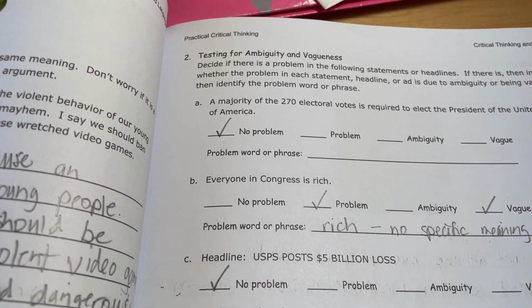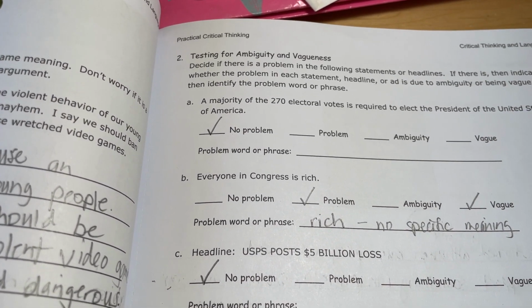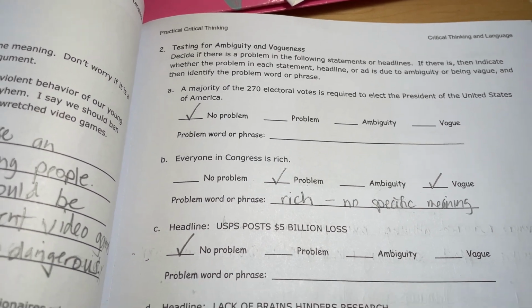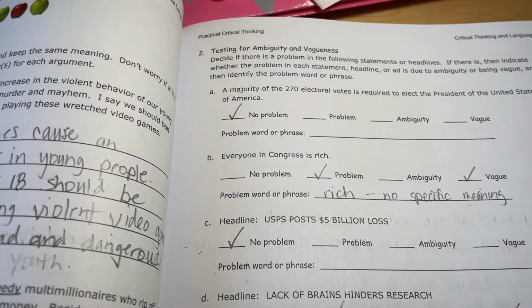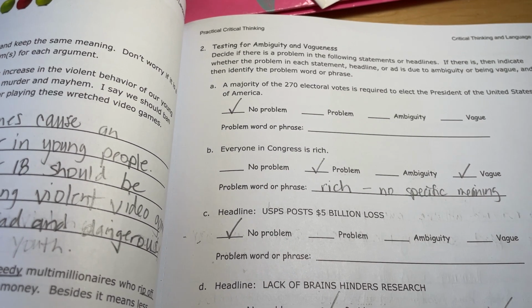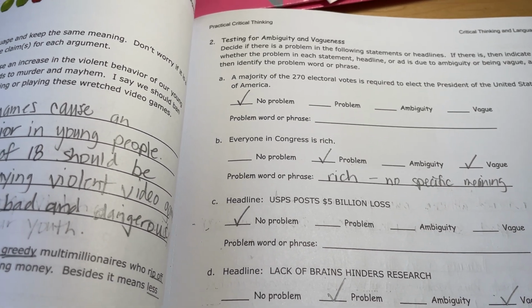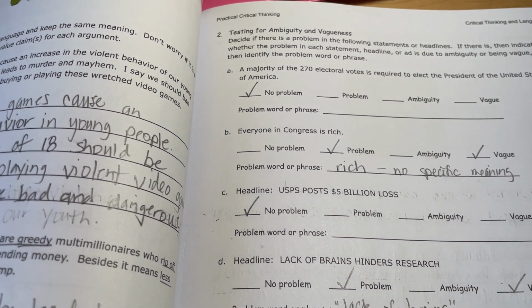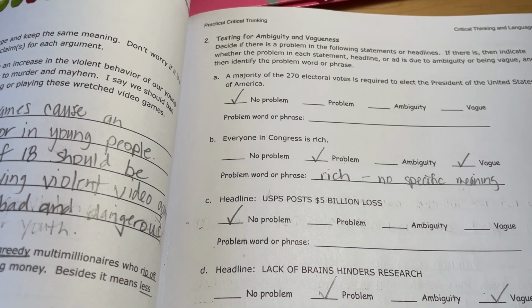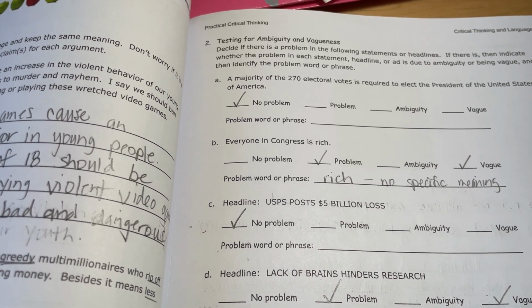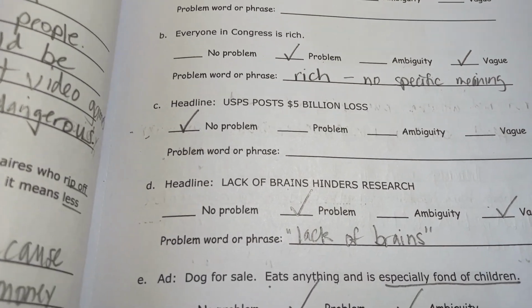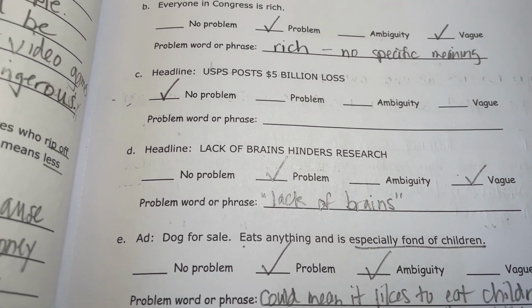Headline: USPS posts $5 billion loss. No problem there, just stating the facts. Another headline: lack of brains hinders research. There's a problem. It is vague. Lack of brains is vague. We don't really know what that means.